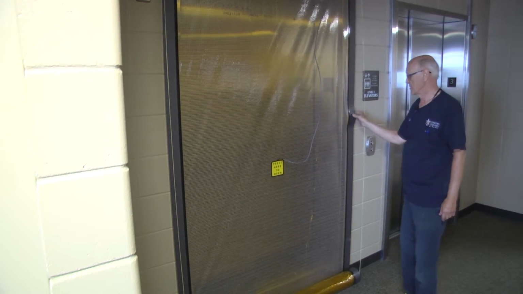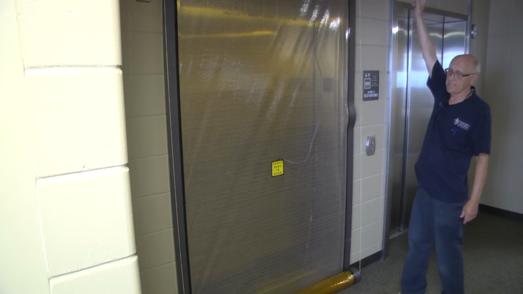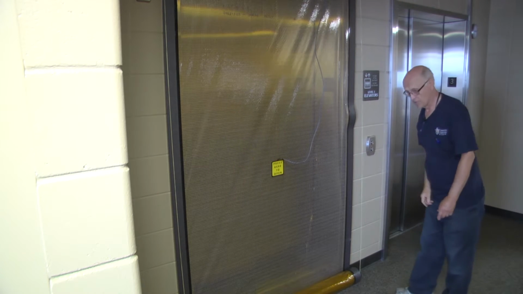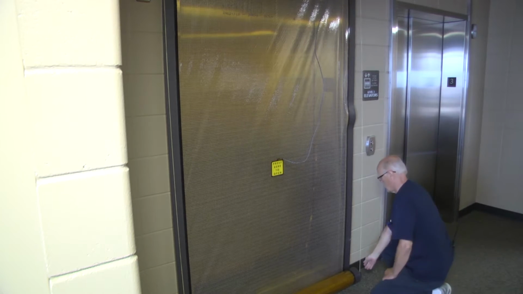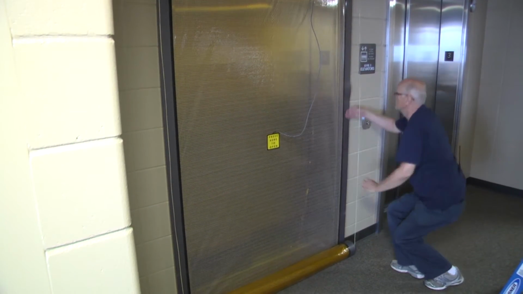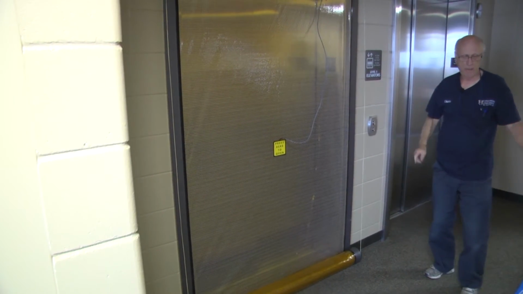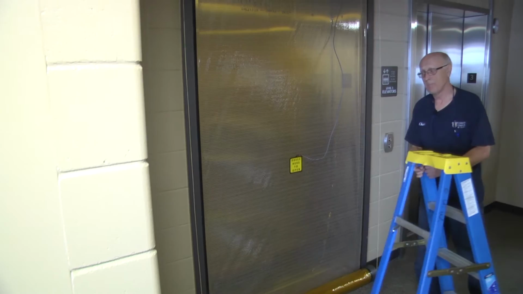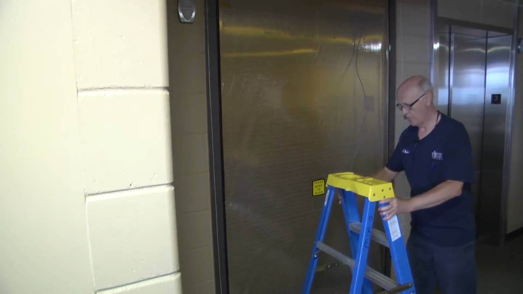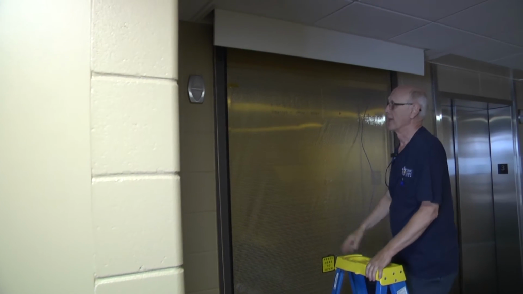The problem is, if you notice how this kind of puts a wrinkle in here, that's how it's going to wrinkle up and it may get stuck. It will not go back up. So what you want to do is bring it down, be sure it's all nice and flat, and you can deploy it back up. Now putting it back up is just the same way it came down, except now it's going to be rotating up mechanically.